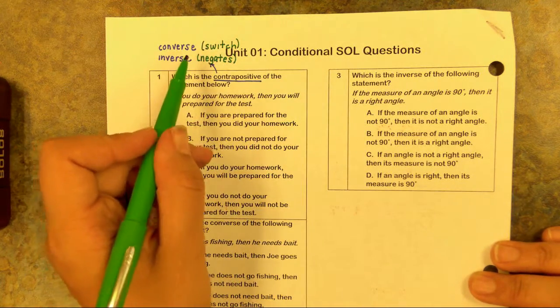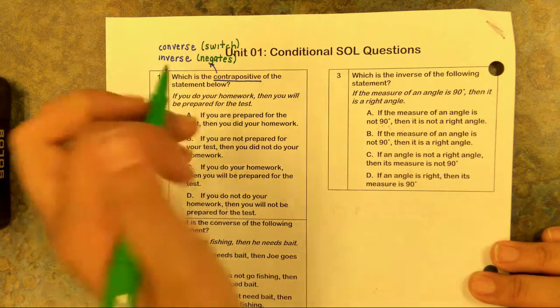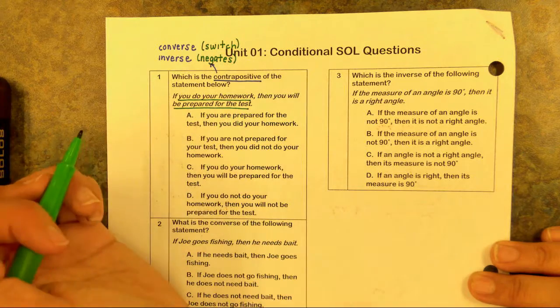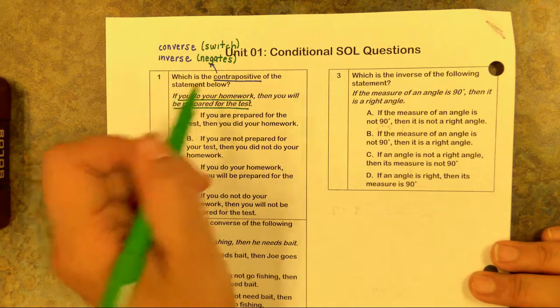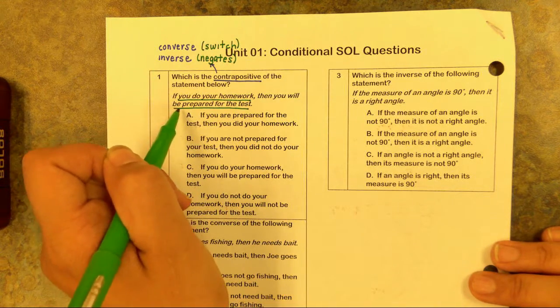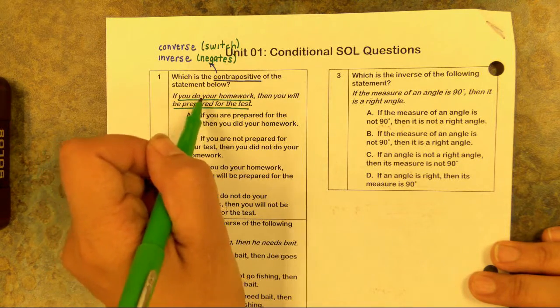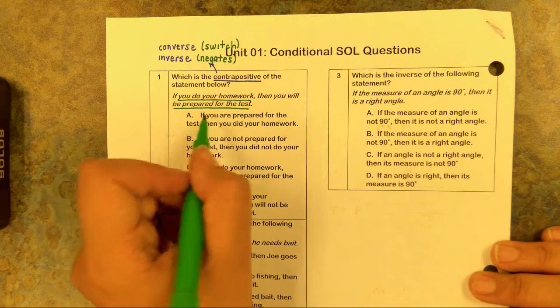Alright, so we do both. We switch the hypothesis and the conclusion, and we negate both. So if I were to write the contrapositive statement, it would say, if you are not prepared for the test, then you do not do your homework. So let's see which one says that.